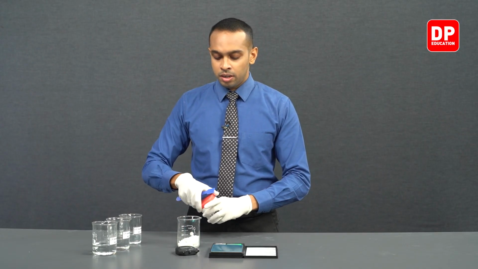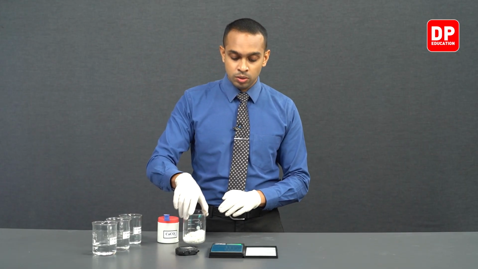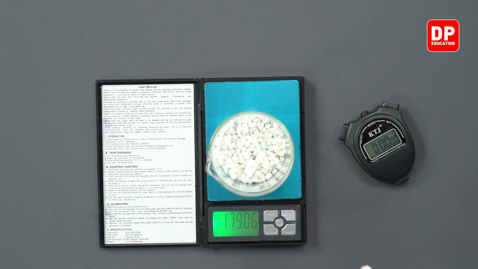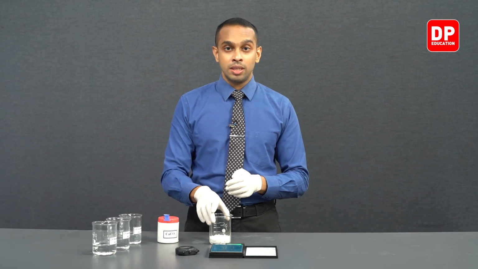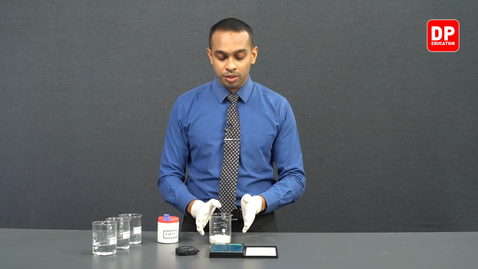We can now use the tare function again because we need to measure the overall mass of both the calcium carbonate and the beaker. So now let's place it over here. You can see the overall weight of this beaker plus the calcium carbonate in it is 179.06, as you can see over here. So we have now measured exactly 100 grams of calcium carbonate into this.